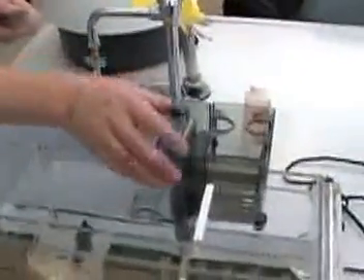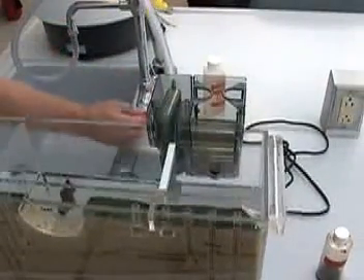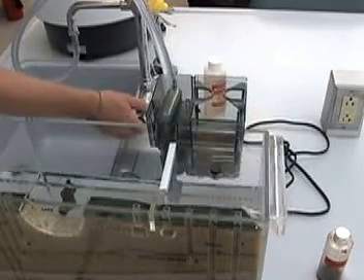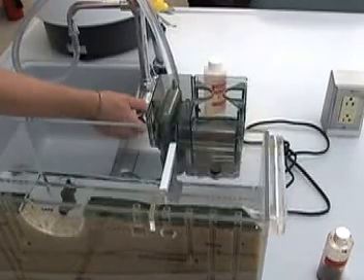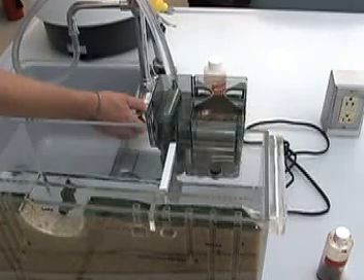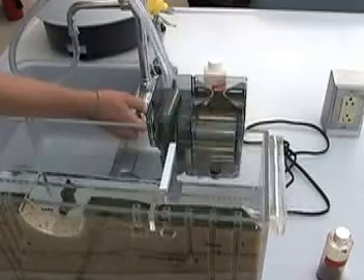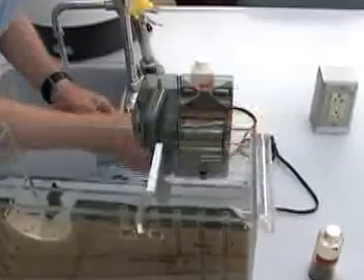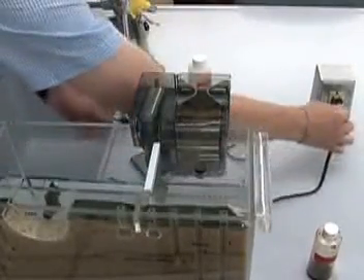Now we want to fill up the pump. And this is basically an aquarium type pump, and this is going to provide the recharge water for our aquifer. So we want to fill up that container. There's 2 chambers in there. Want to make sure they're both full. And we're going to plug in the pump.